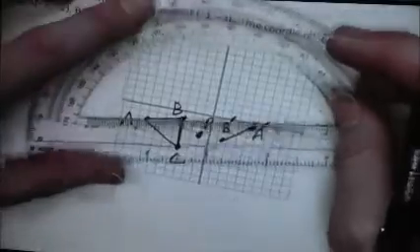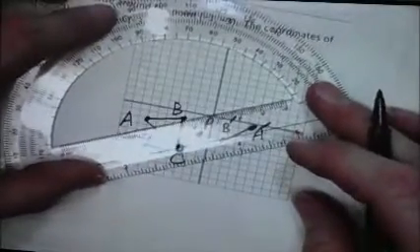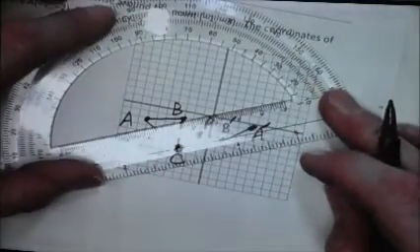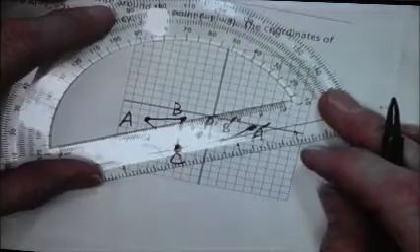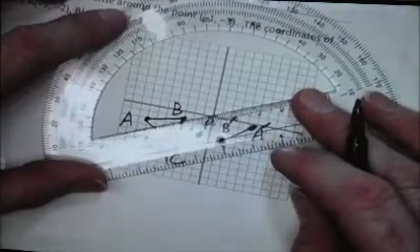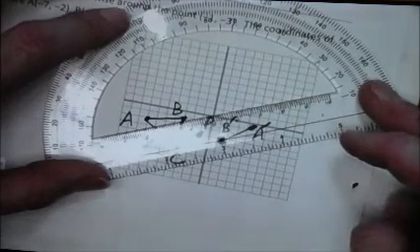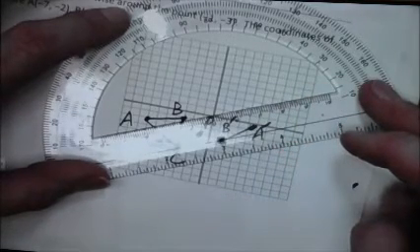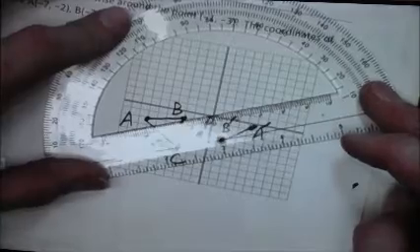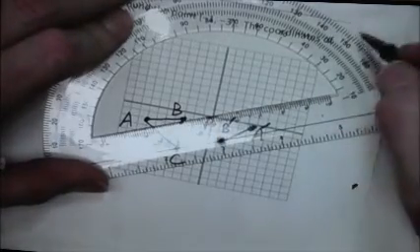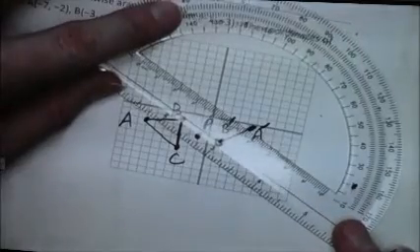Now we're going to do the same thing with C. I'm going to line this up. Oh, I'm doing C. I need to go to P to C. Good. Got that right. Here's about where 150 is. I'm going to check something.